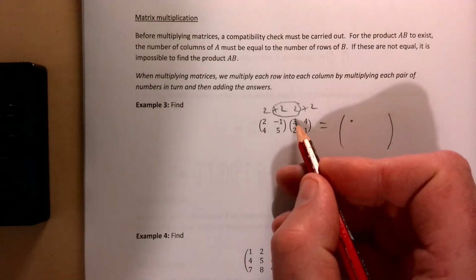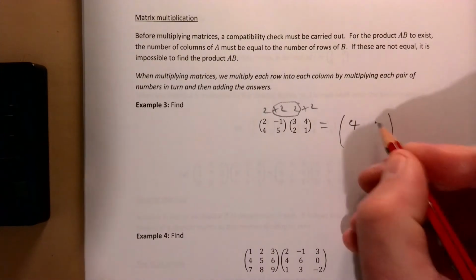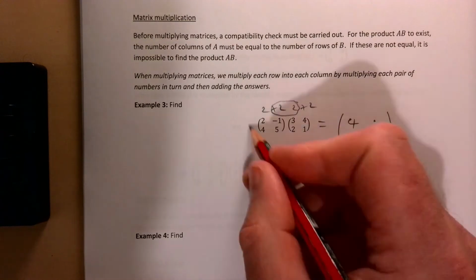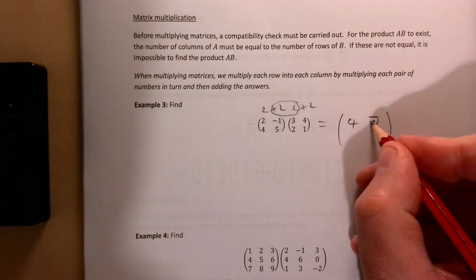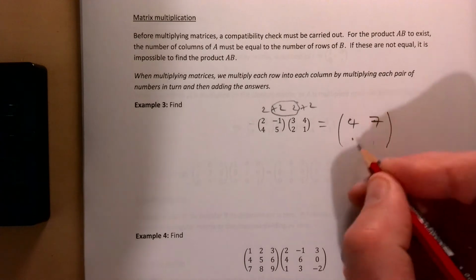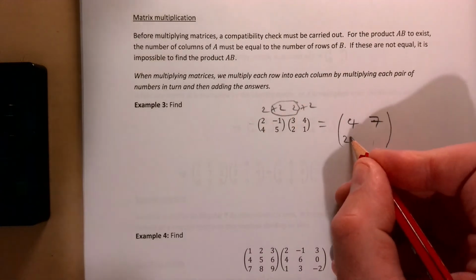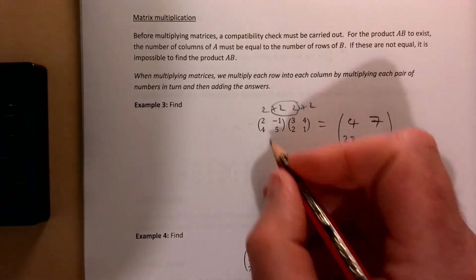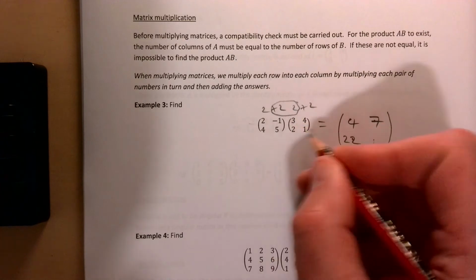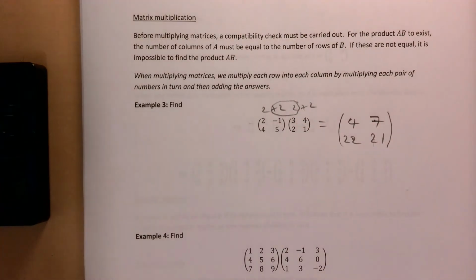Yeah, so 2 times 3, which gives us 6, plus minus 2, this then gives us 4. This element here is first row second column, so we multiply the first row by the second column. 8 take away 1, which gives us 7. This is second row first column, second row times the first column, so 12 plus 10, which is 22. And then second row second column is that times that, which is 16 plus 5. We end up there with 21.